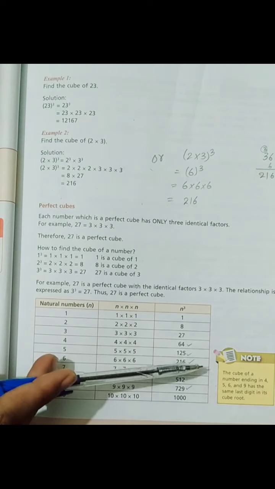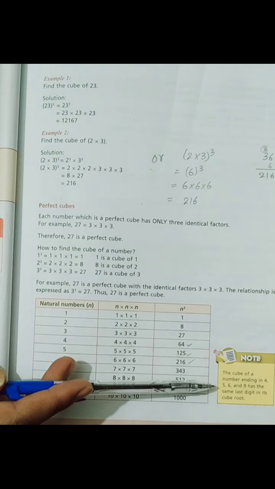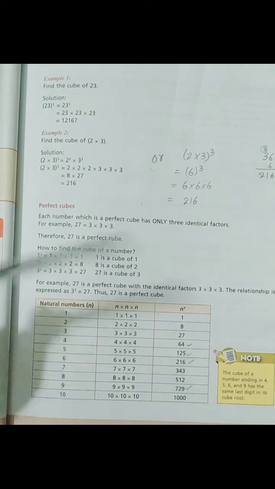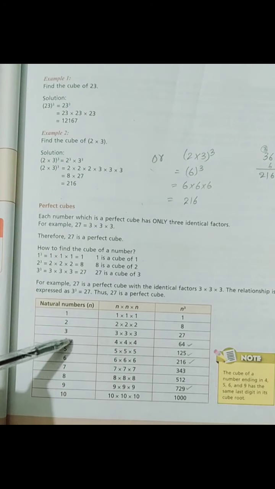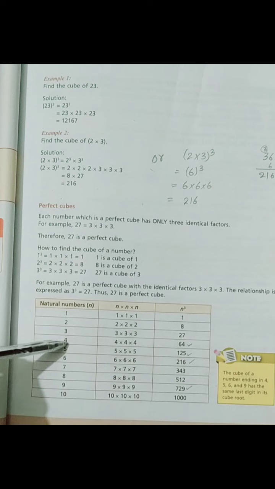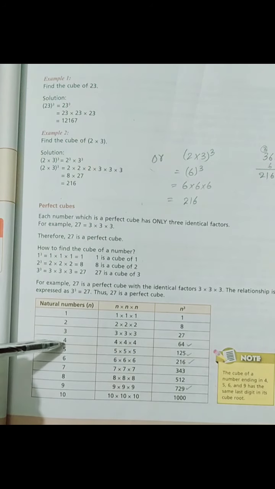Here we have some important information: the cube of a number ending in 4, 5, 6 and 9 has the same last digit as its cube root. For example, the cube of 4 is 64, so the last digit of 64 is 4, and the number which we have taken is also 4.